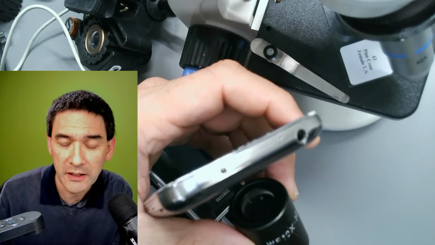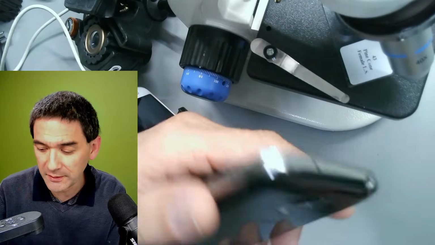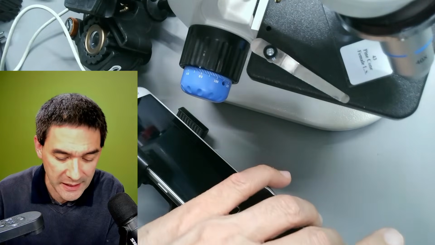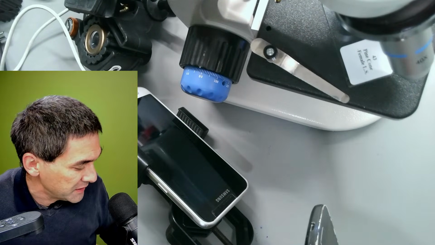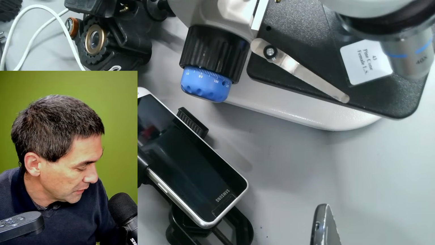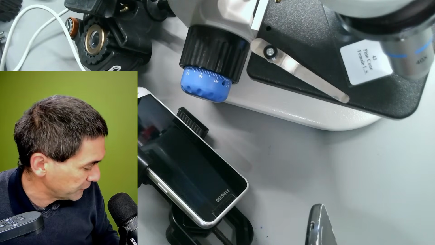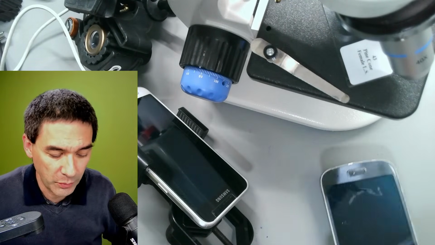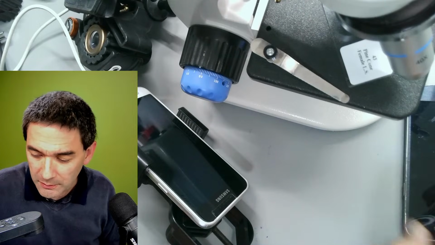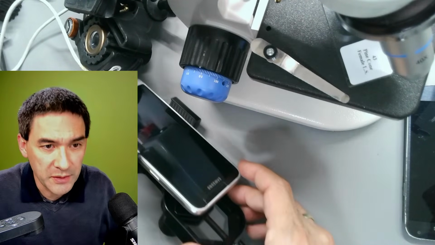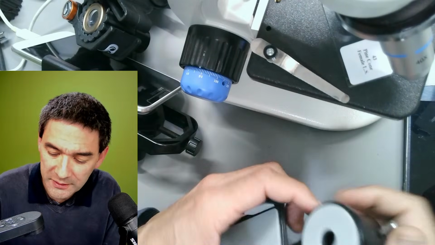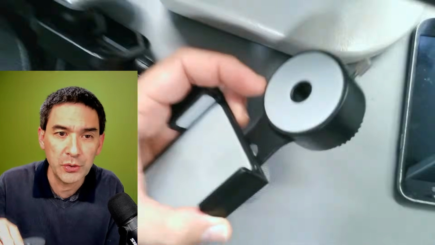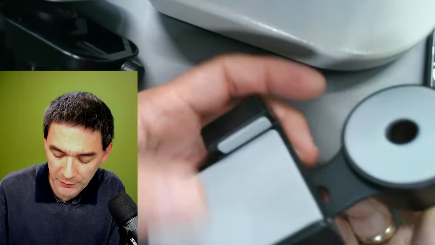So I just want to show you now some of the adapters that I have, and then we're going to use this adapter that I have right now, and we're going to look at a couple of permanent slides. I've got a whole box here with, I don't know, 100 different specimens that I would like to go through with you. So let's go through the adapter over here. Let me put this away, and I'm also going to comment a little bit on what I consider good and maybe not so good about those.